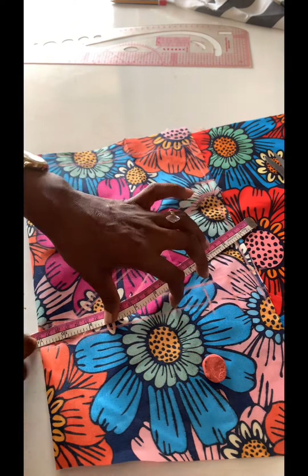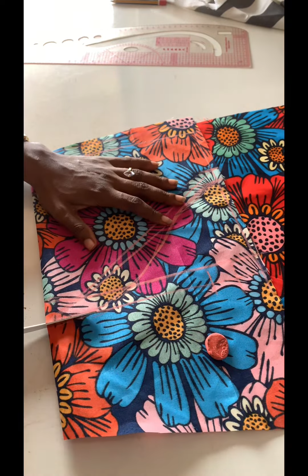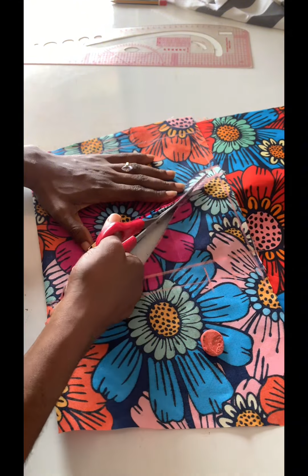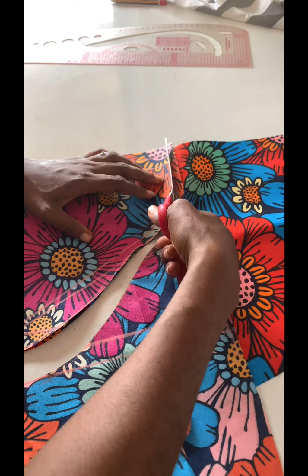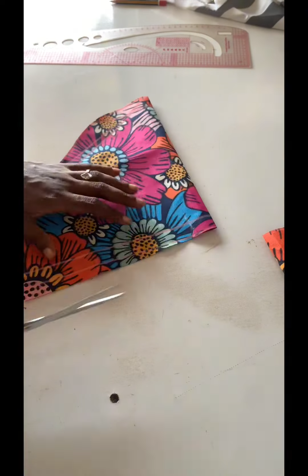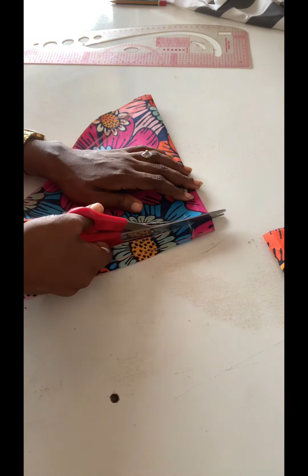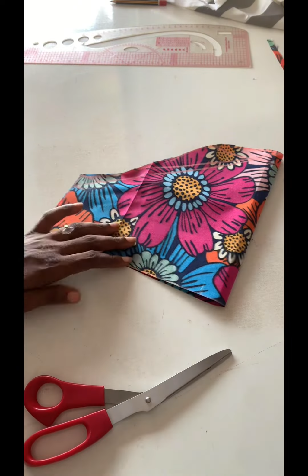So after measuring, now we have a perfect armhole. You are going to go ahead and cut like so. It is just a straight sleeve. There's no need to give it any shape or whatever. So now the sleeve is 3/4, but as you can see, this Ankara part is short. So that material is going to make up for the remaining part of the sleeve.